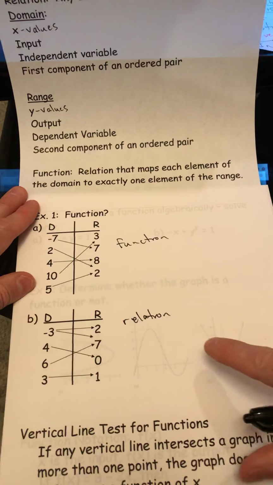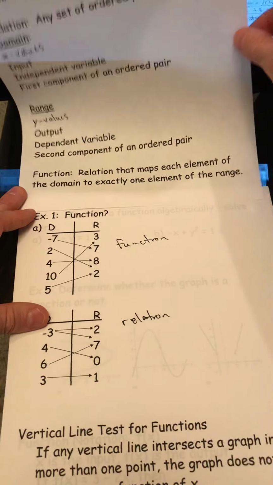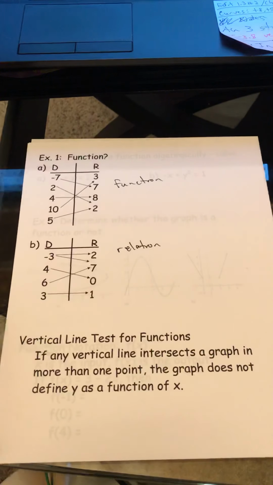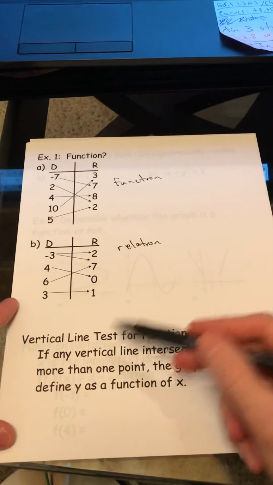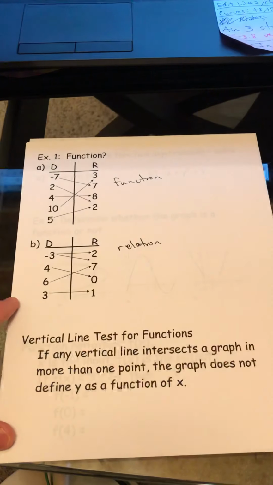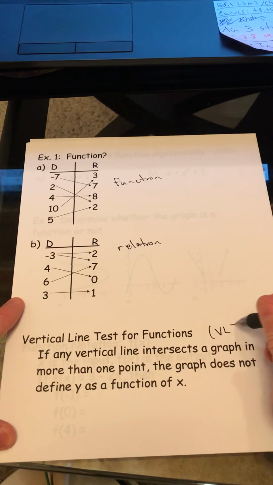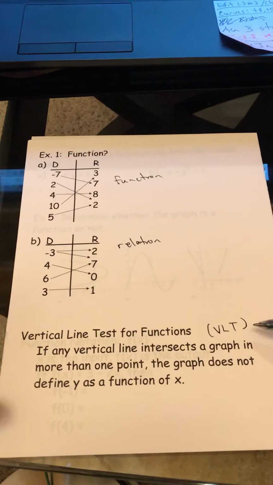Another way to determine if something is a function is using the vertical line test. You might see the abbreviation VLT, vertical line test.